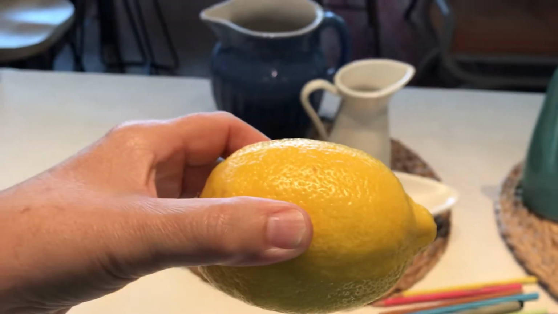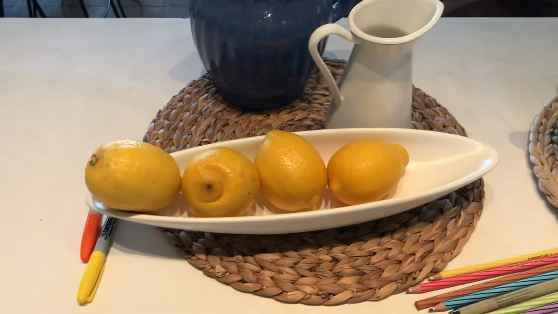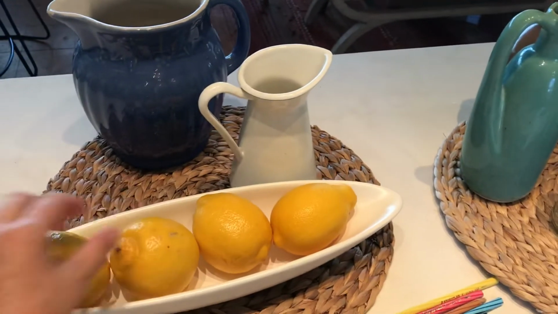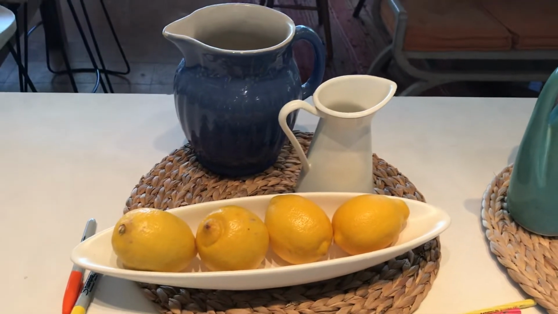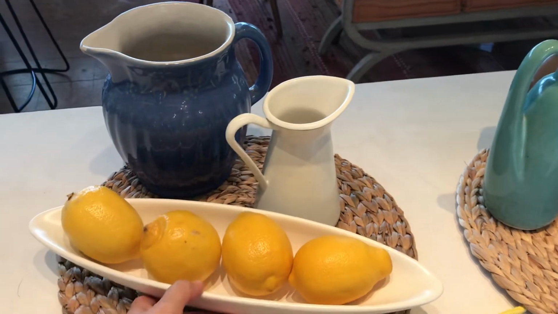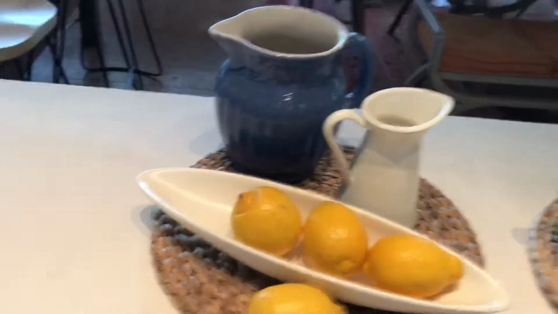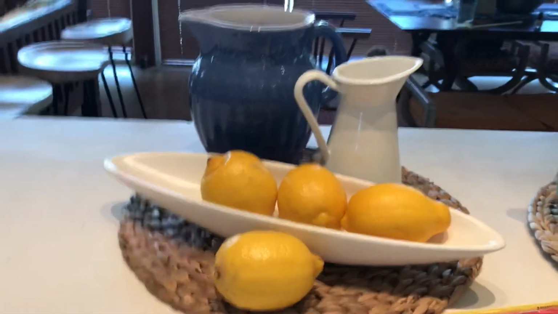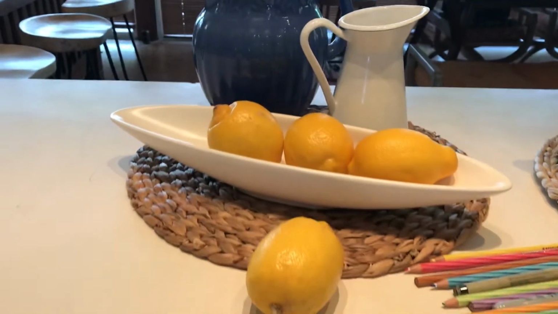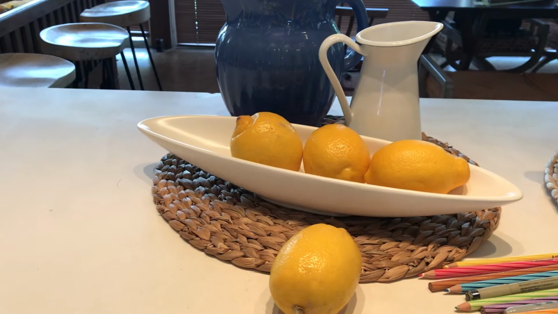And yet, what we know is this lemon is not any different in true size from the lemons in this vase. However, where we place it in our composition, in our arrangement, determines if that lemon looks larger than the other ones. So perspective is super important.